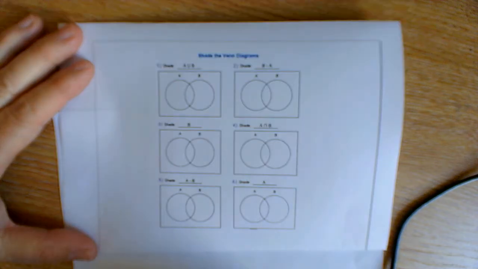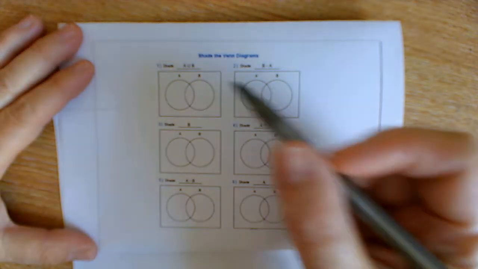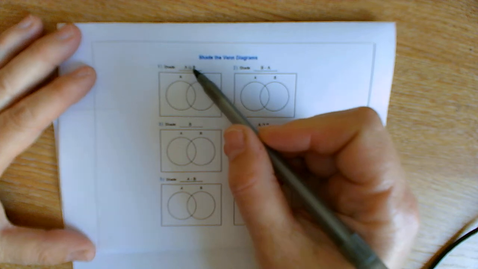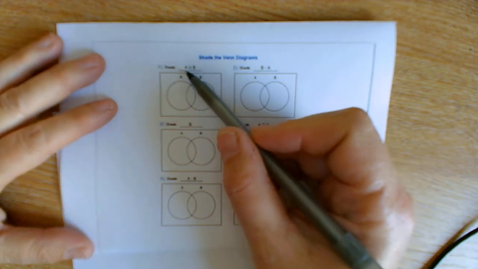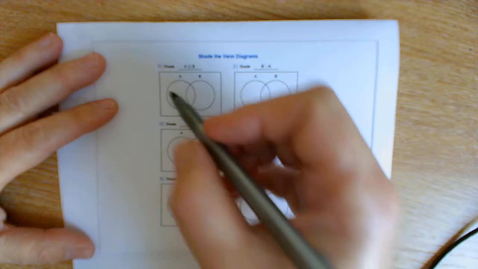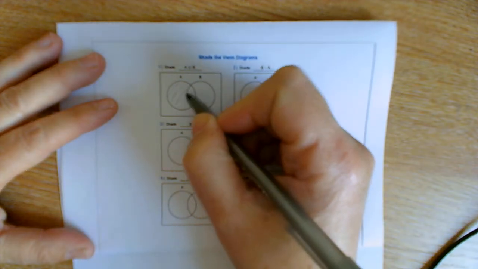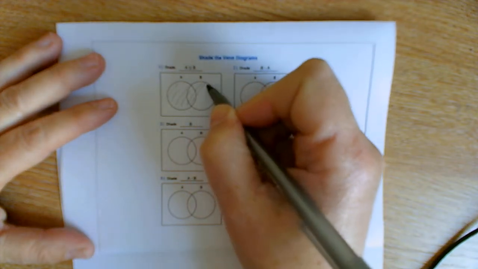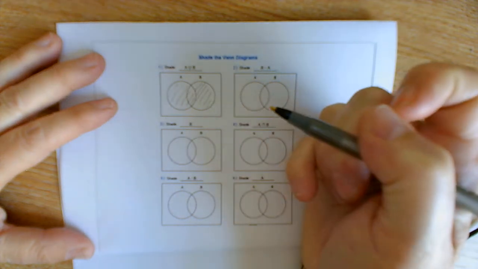Now, if you're very lucky, you're going to get a shade question. Don't really expect you to get these, but we'll show you them anyway. So, A union B. Remember we said union is everything in A or B. So if I was colouring this diagram, it would be those regions that I would colour.